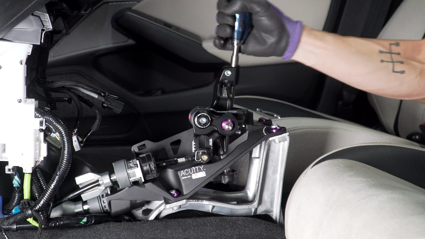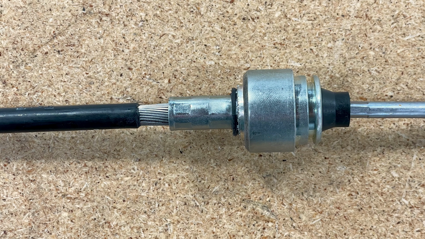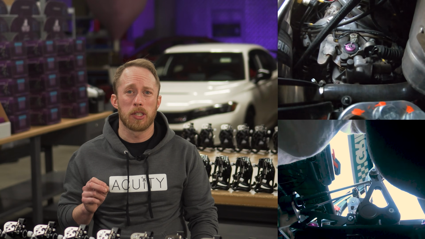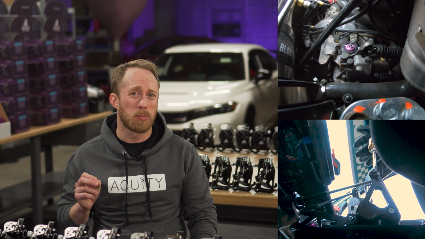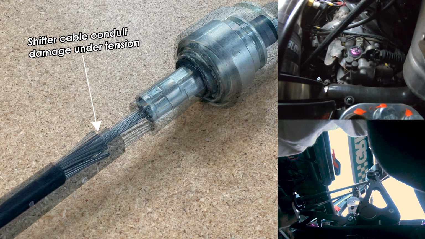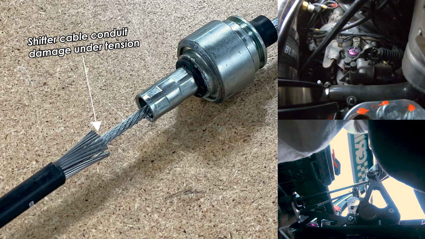When installing aftermarket shifter cables, first compare the length of your OEM cables to your aftermarket cables. If the aftermarket cables are shorter than OEM, they may risk being damaged by engine movement. If the conduit does not have enough slack to permit the engine and transmission to move forward during deceleration and braking, it could put tension on the cable's conduit, which will eventually rip the conduit out of the bushing that attaches it to the bracket on the transmission.